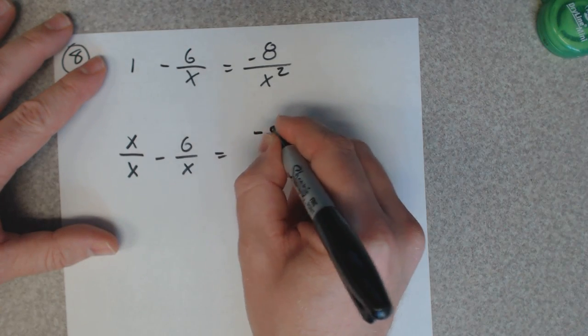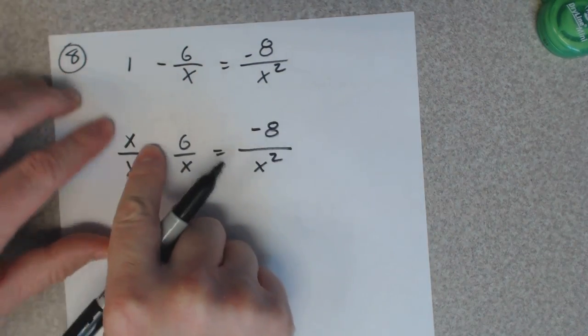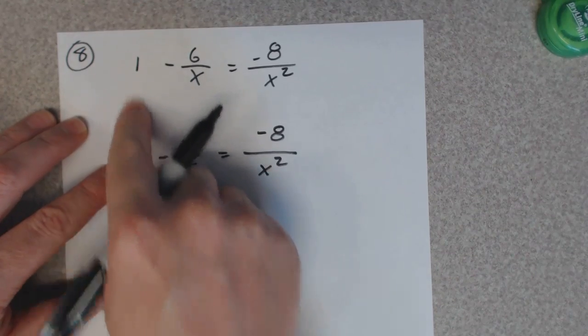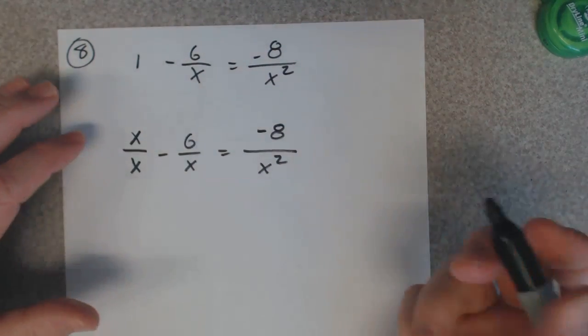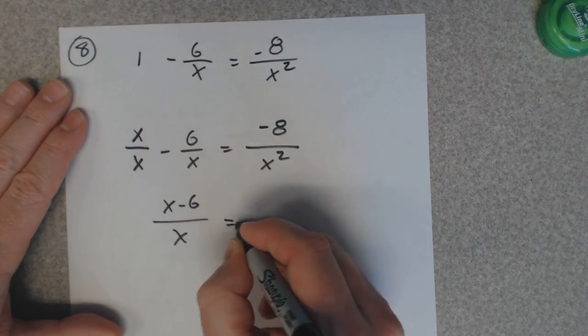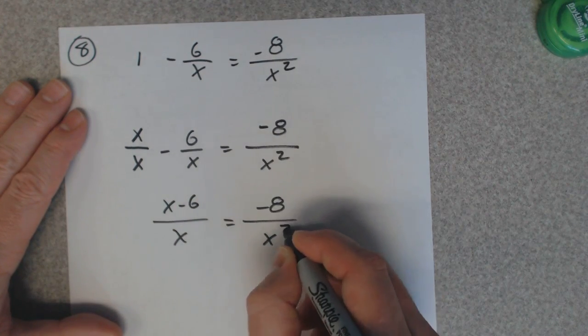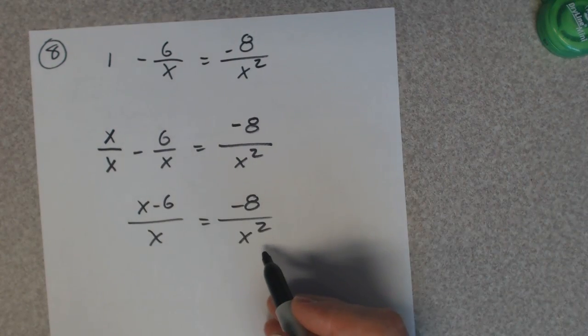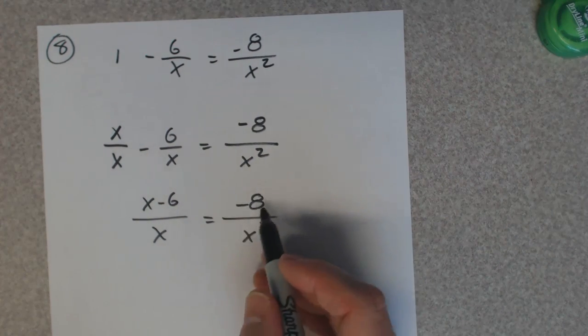Nothing too fancy there, right? I want the bottom here to be an x, so I'll make x over x, which is 1. x minus 6 over x equals negative 8 over x squared. If I multiply, I'm going to wind up with a quadratic. We can do it that way if you want.